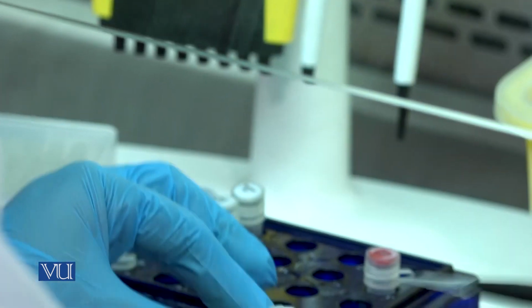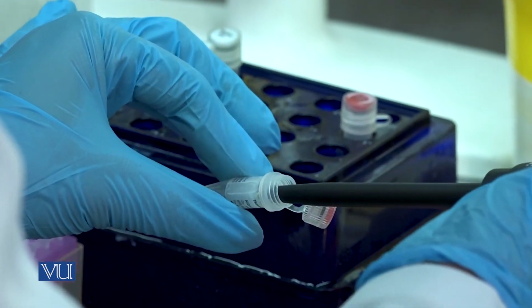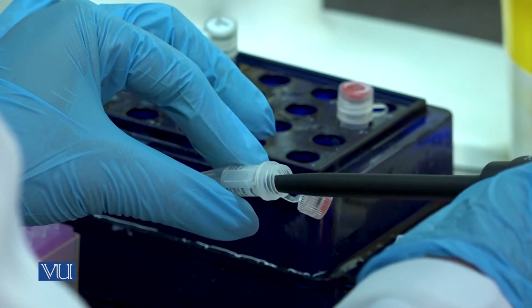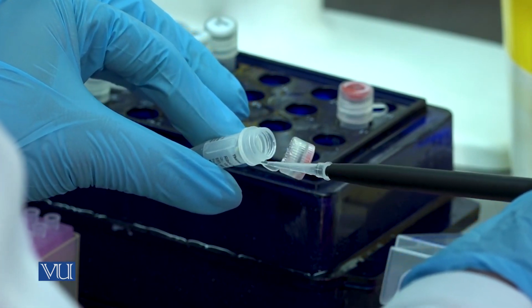Take 1 microliter of RiboLock RNase inhibitor and add it in the PCR tubes.